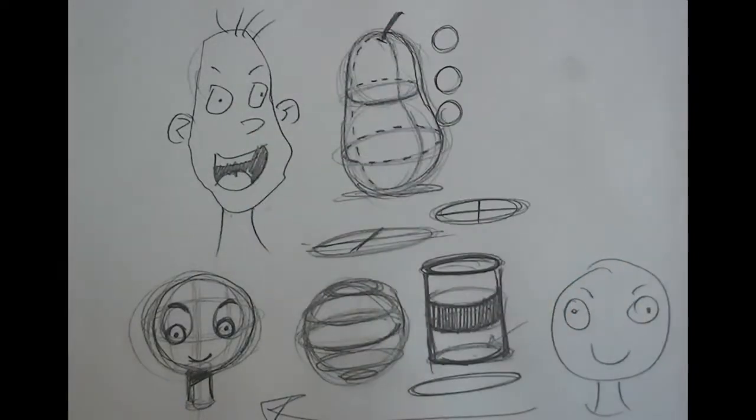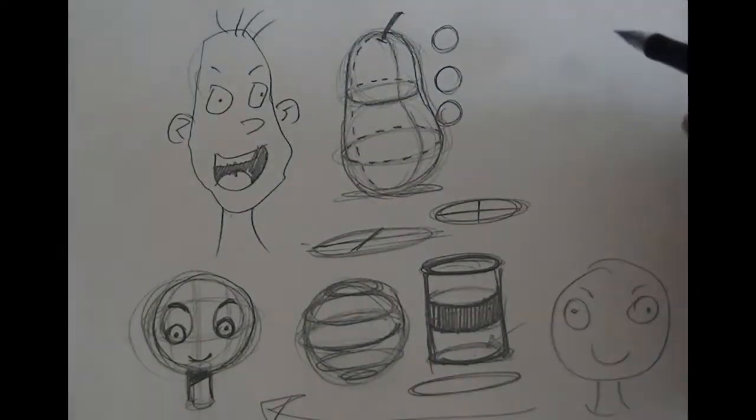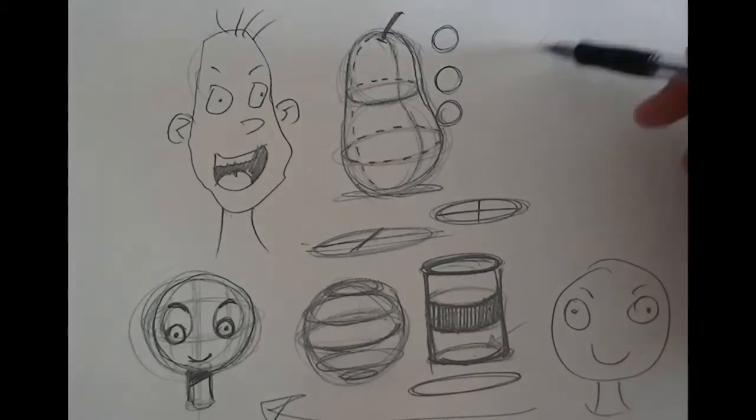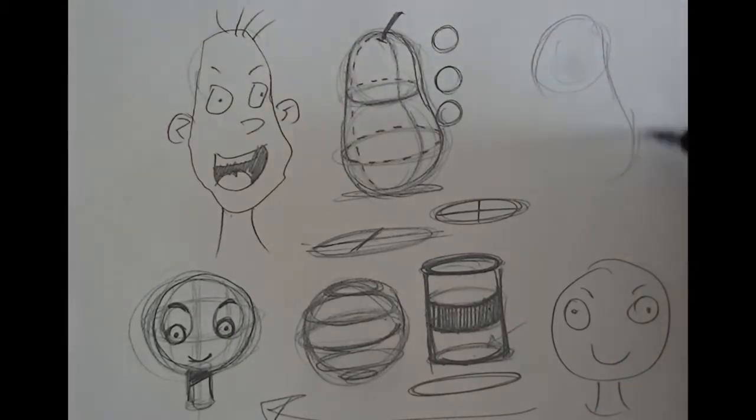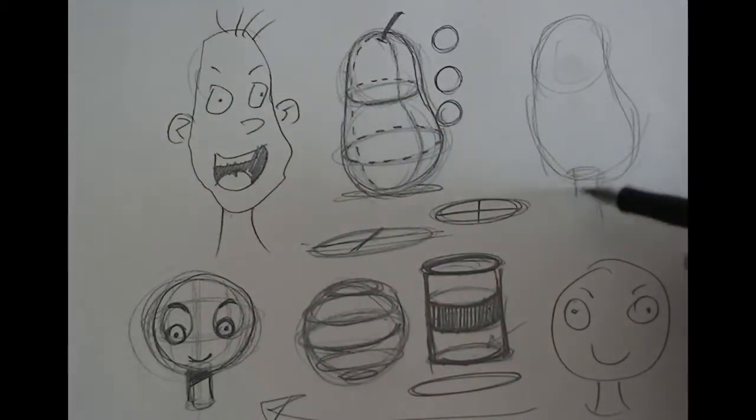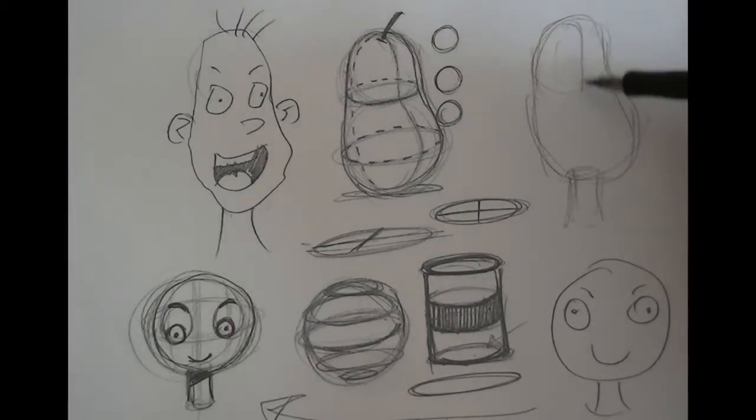But let's go back to this. I'm going to draw lightly now, that's why I'm using a pencil. We're going to draw this pear shape. Okay, we have the pear shape. And now we're going to have a cylinder for the head. Okay, we got a cylinder for the head. And let's get a center line down, and it goes behind.